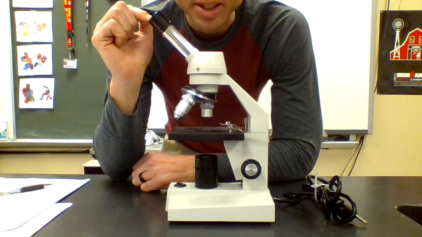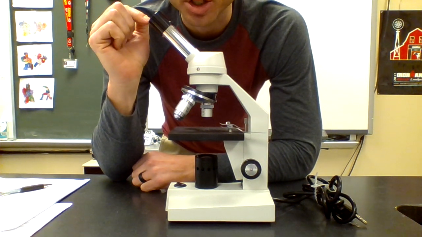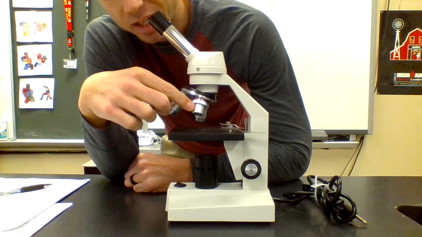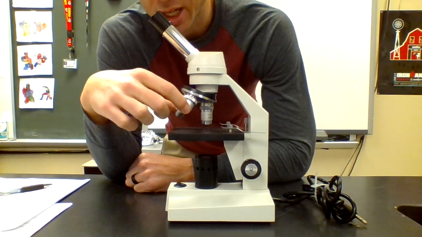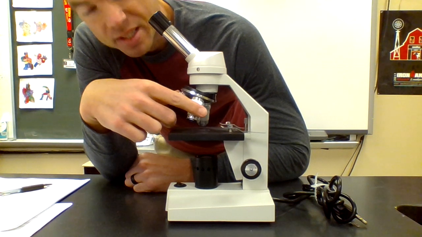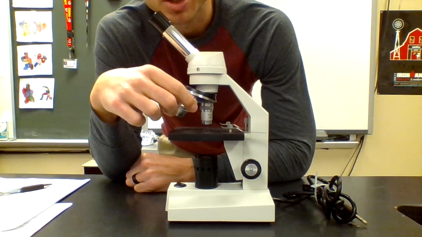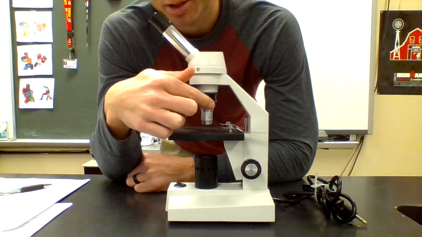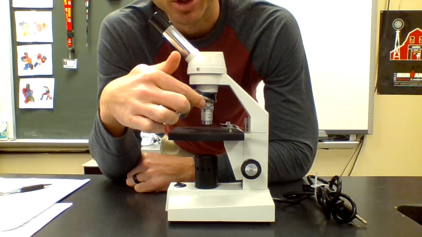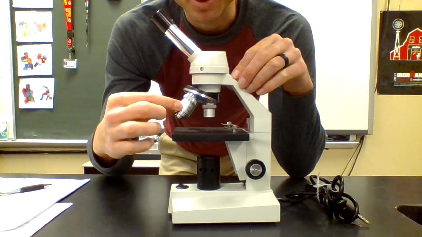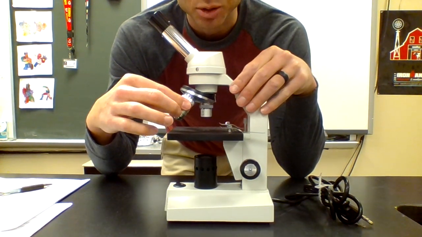So going back to the eyepiece, it will magnify something 10 times. So if you look just through the eyepiece, it's 10 times larger. But then on the objectives, they say another number. The small one is 4 times, the medium is 10 times, and the large is 40 times. So if you take 4 times 10, the small objective is really magnifying whatever you're looking at 40 times. And then 10 times 10 is 100, and 10 times 40 is 400 times the size of the actual object.